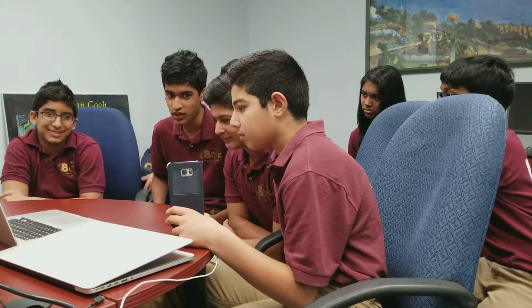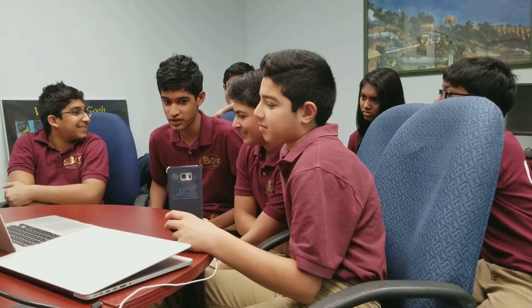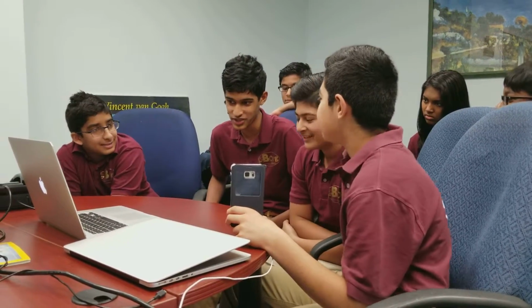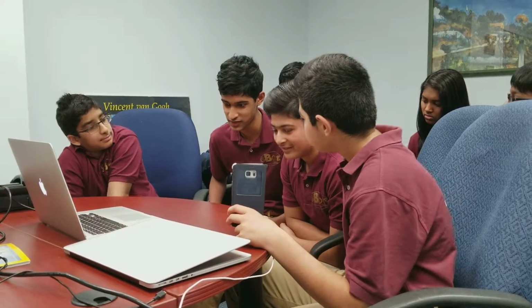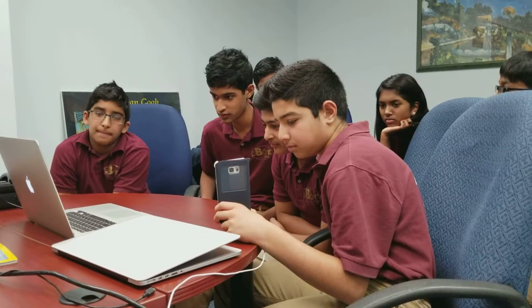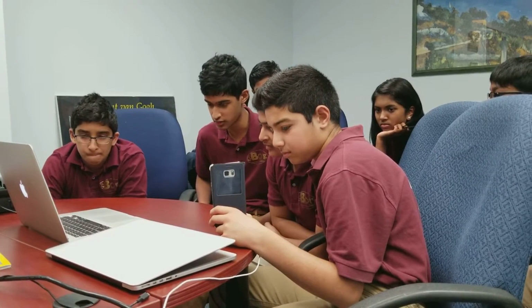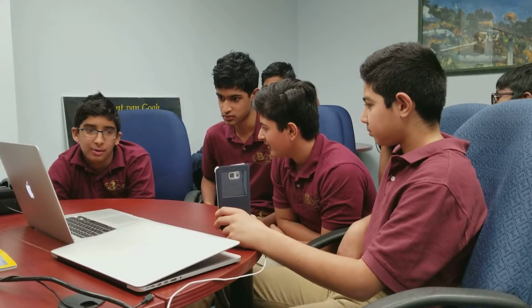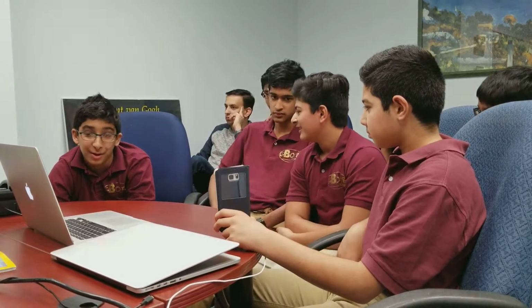The main restriction is that it has to be within 18 inches by 18 inches by 18 inches. The whole thing must be within that size. And we nearly got disqualified from our meet because our robot almost didn't fit.